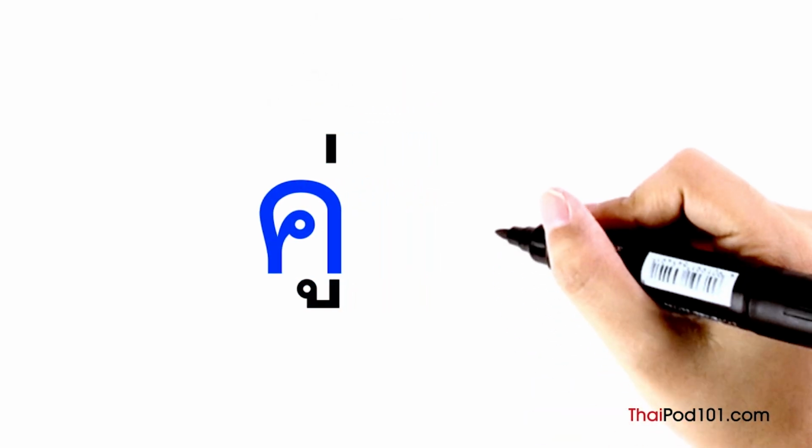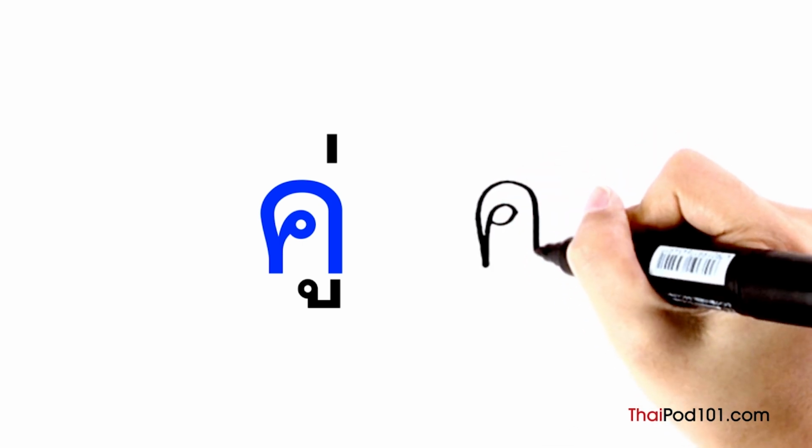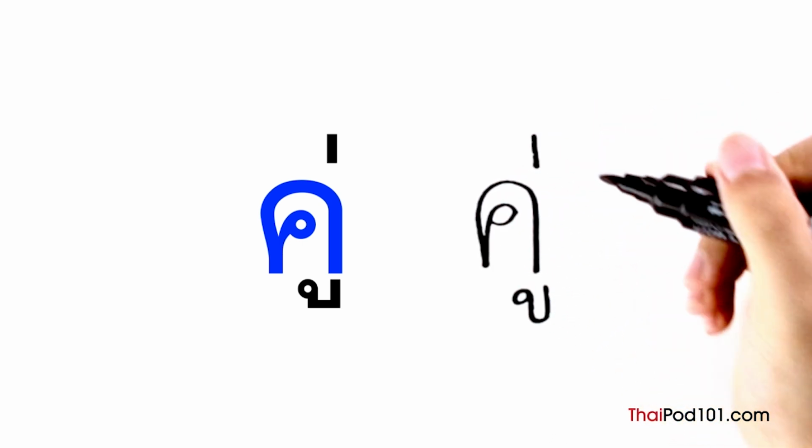Let's practice writing คู่ together. Start with คอควาย, then สระอู, and ไม้เอก. คู่.